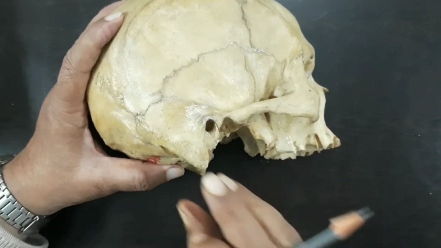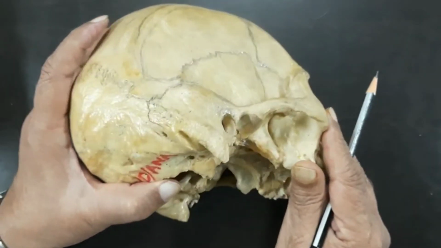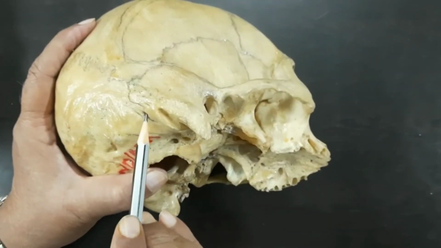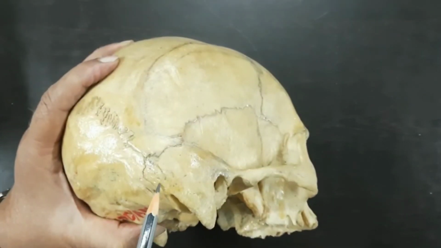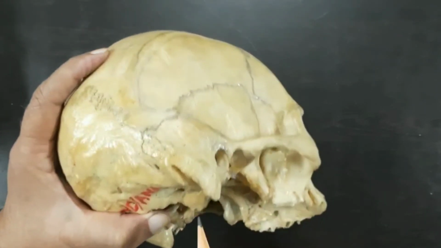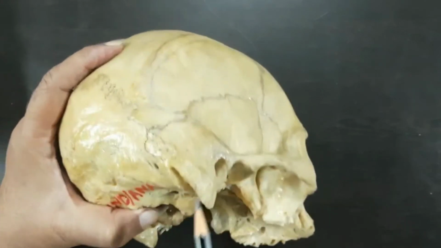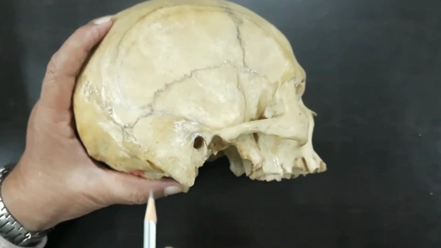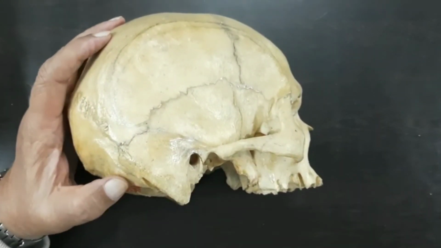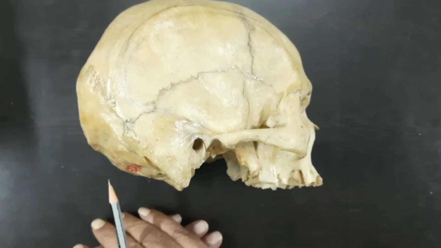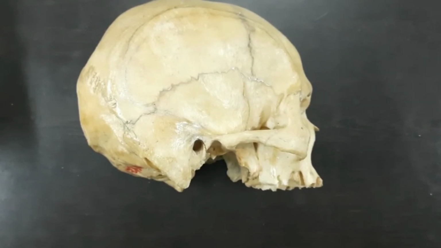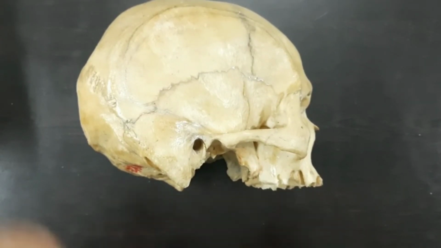Now this mastoid process may sometimes show on its posterior aspect a foramen. See this foramen here. Sometimes it is here, sometimes it may be here, sometimes it may be just deep. And this is the mastoid foramen, which gives passage to the emissary vein, which connects the superficial vein deeply with the sigmoid sinus.